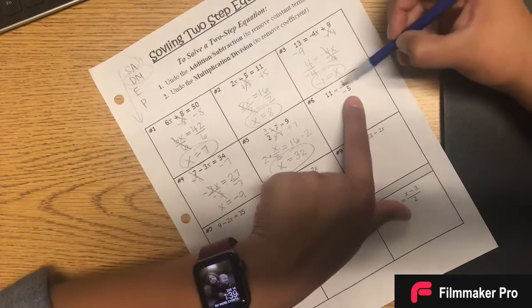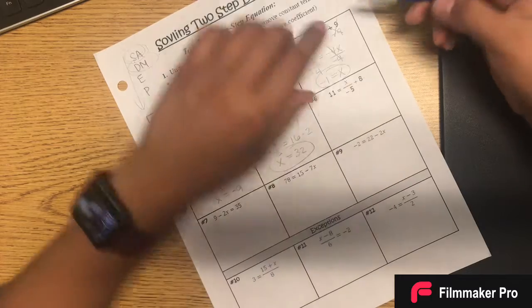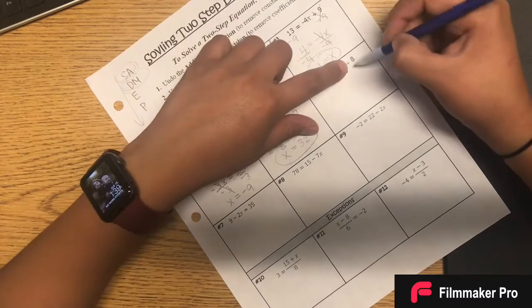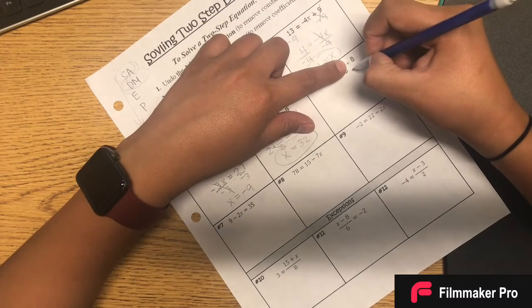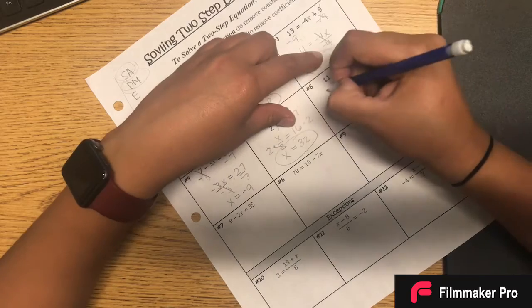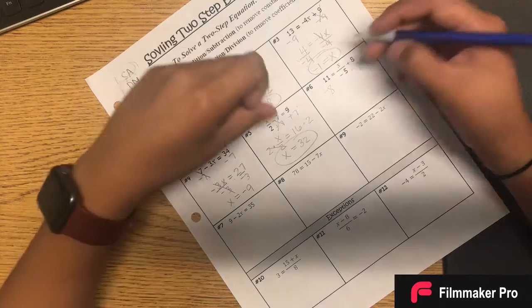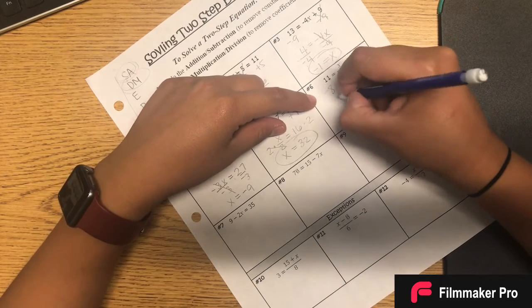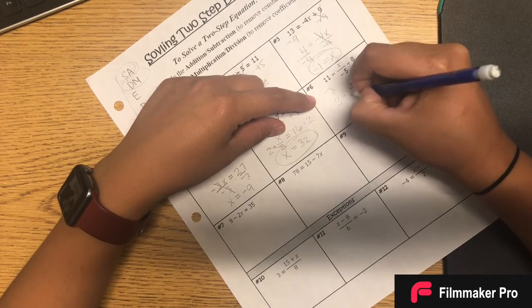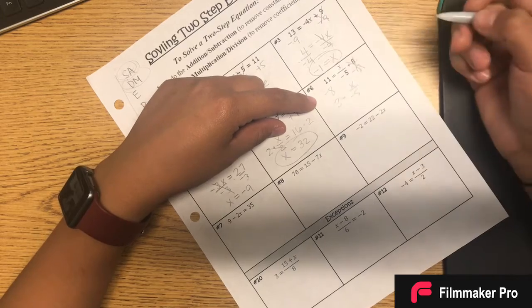Number 6, I see division and I see addition. So I have to take care of subtraction and adding first. The inverse of adding 8 is to subtract 8. So I have 11 minus 8 is 3, equals x over negative 5, where these 8's canceled.